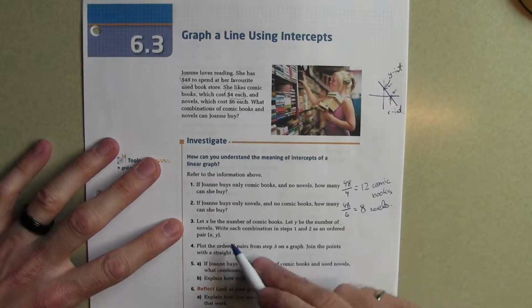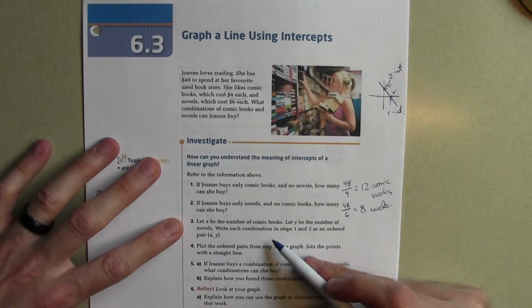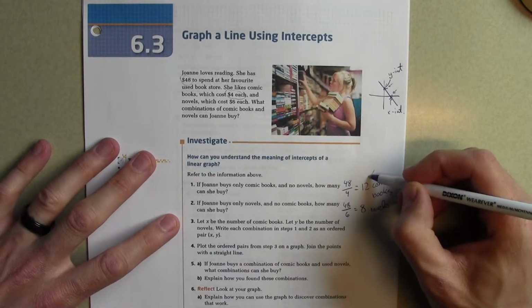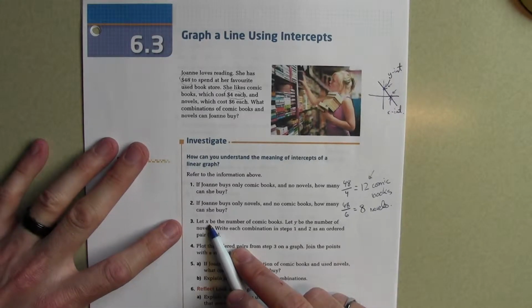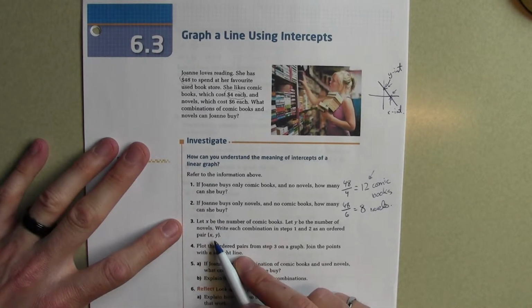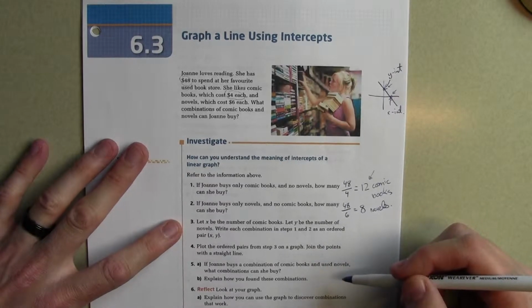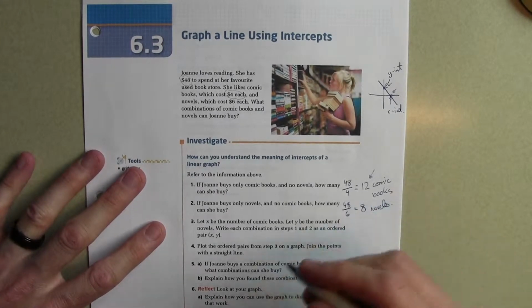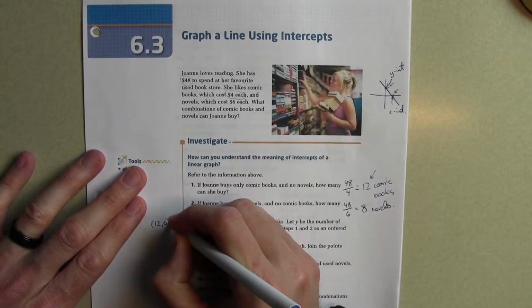So X is the number of comic books, and Y is the number of novels. So if in the first situation she can only buy comic books, and that's X, what is the first point going to be? Max. The first one's going to be 12, 0. Yes, good. So our first point would be 12, 0.